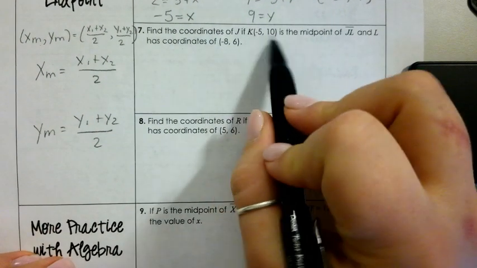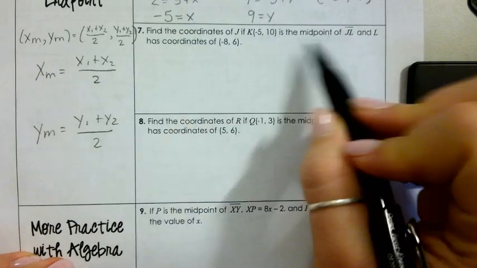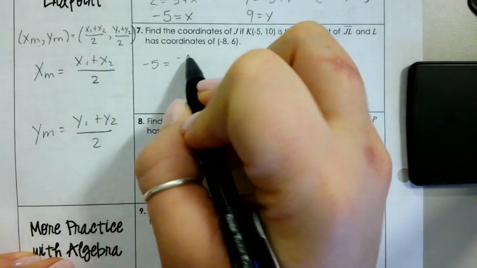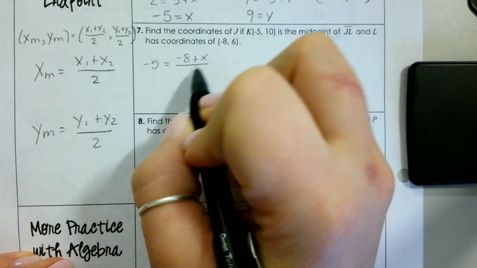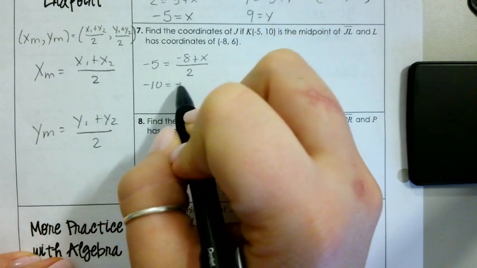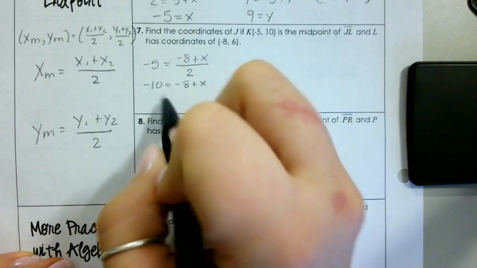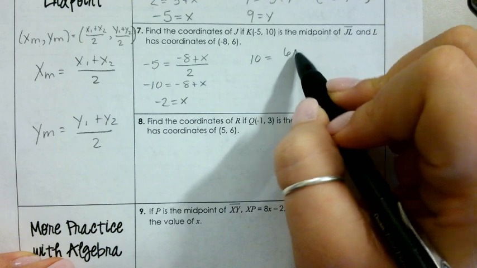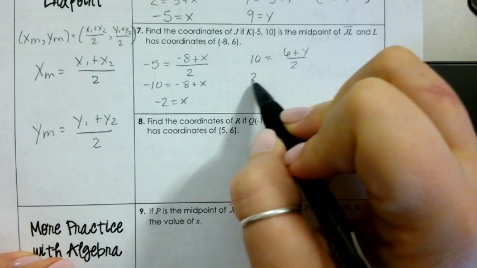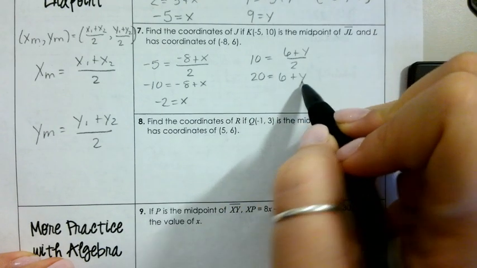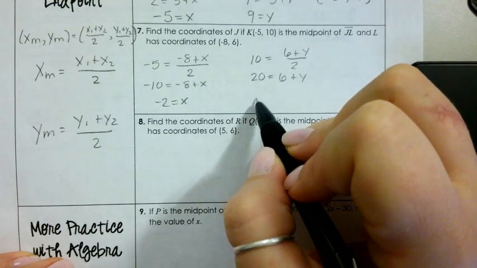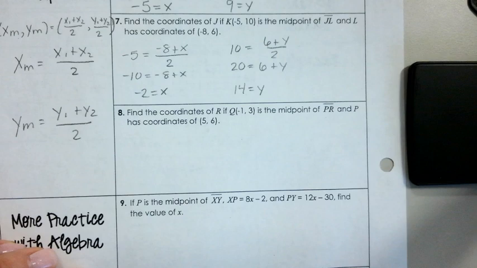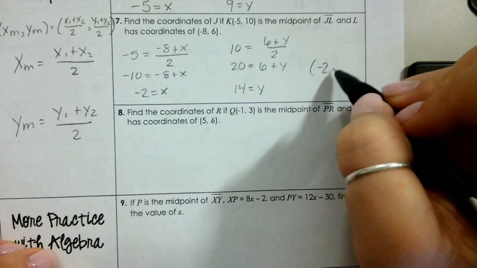Okay, K is the midpoint and L is an endpoint of JL. So we have negative 5 is equal to negative 8 plus X over 2. Negative 10 is equal to negative 8 plus X. And we get negative 2 is equal to X. 10 is equal to 6 plus Y over 2. 20 is equal to 6 plus Y. Subtract, and we get 14 is equal to Y. So our coordinate here is negative 2, 14.